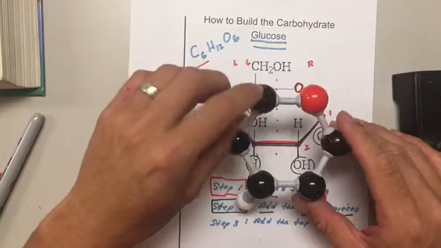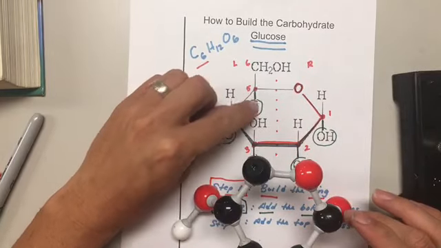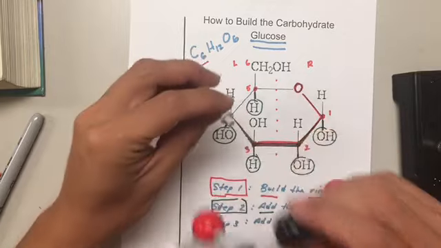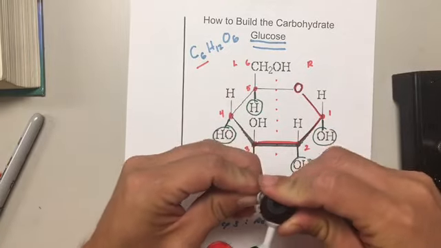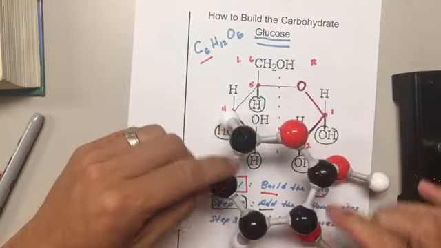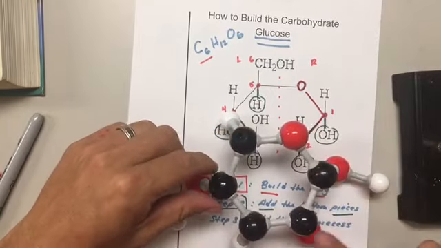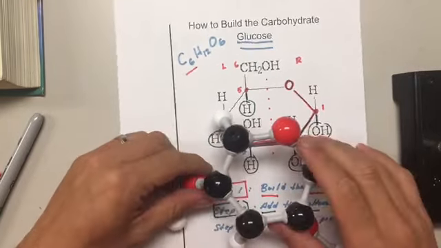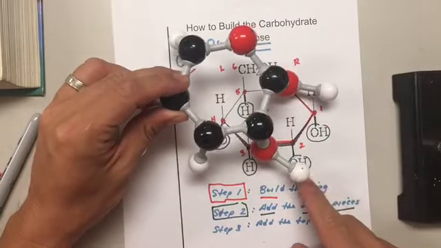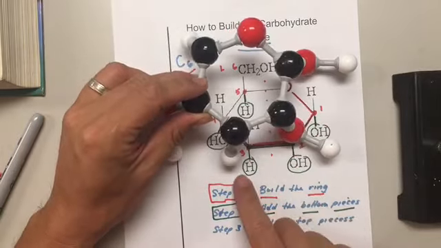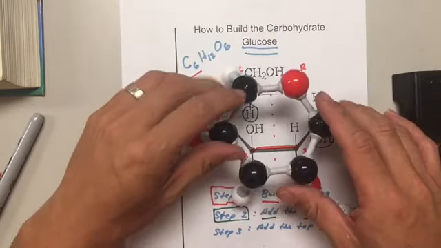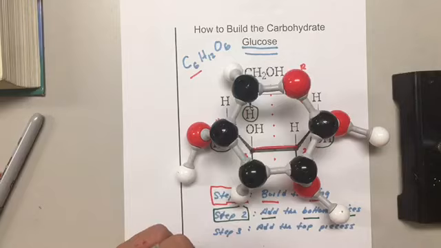And now we've got carbon 5. On carbon 5, you're going to add a hydrogen to the bottom. So here's my bottom hole, and as you can see, all the holes that are left unoccupied are on the top. You can see them from the top. And on the bottom, you have your hydroxyl group, hydrogen, hydroxyl group, hydrogen. So now we're finished with step 2.